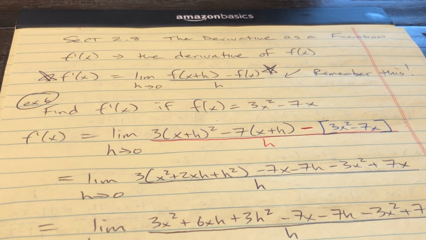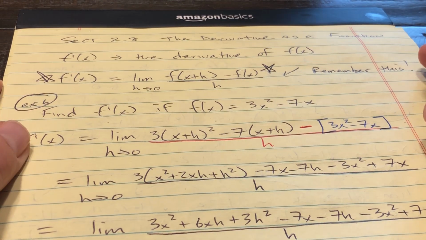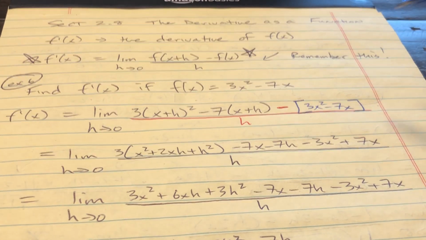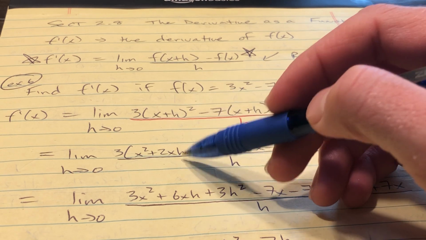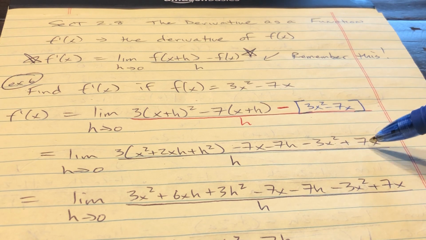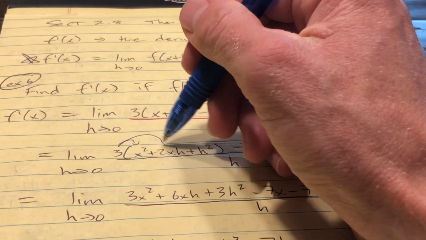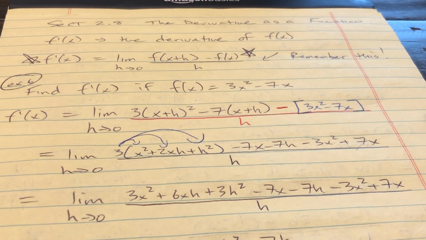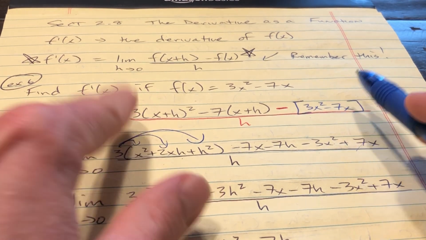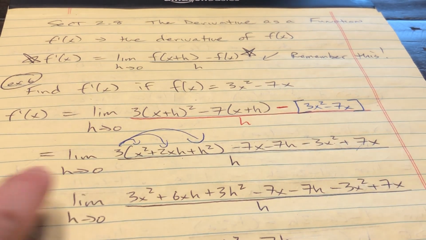All right, so x plus h squared is this, minus 7x minus 7h minus 3x squared. To subtract a negative is plus 7x. Those will cancel. I didn't cancel them out right away; I just wrote everything down here. In a lot of books, if you're reading this in a calculus book, it'll have this first step and then it'll jump straight from here. It's going to assume that you know the algebra that has to take place.